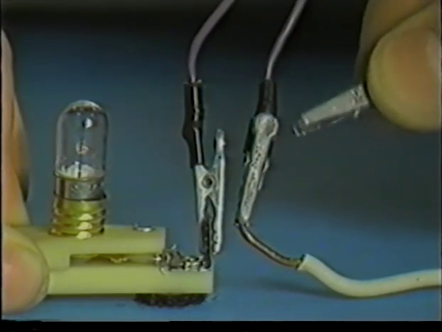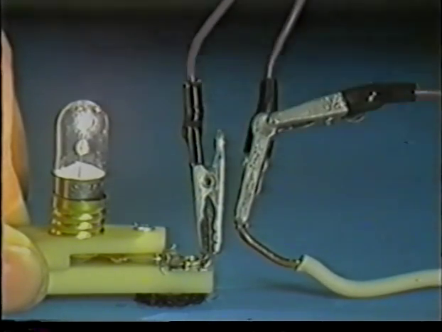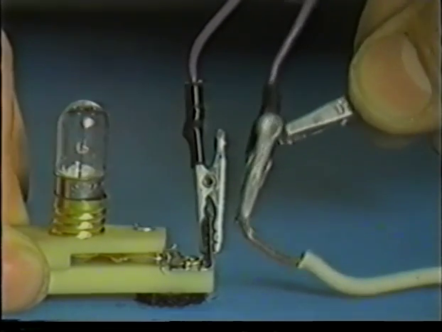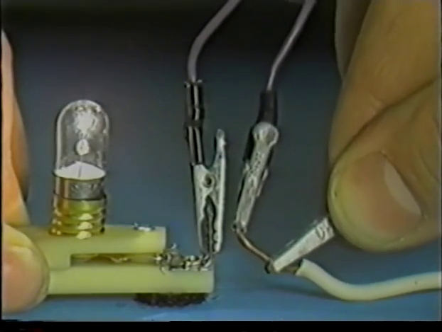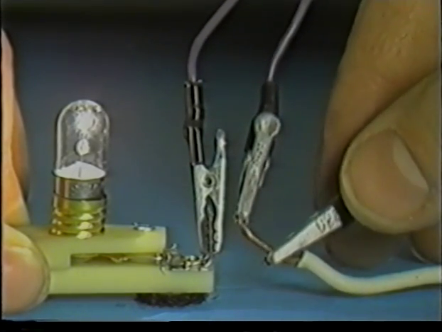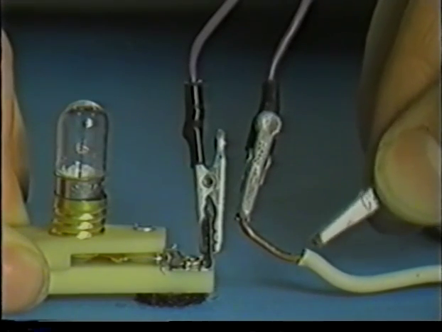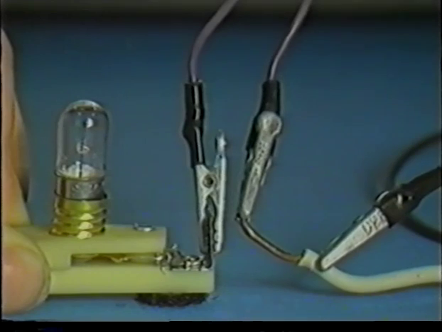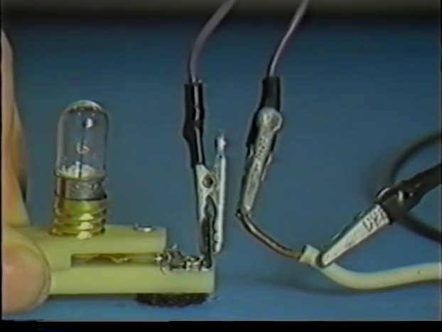Here we are touching a power supply to a conductor to complete a circuit. As long as we have continuity, or a continuous electrical path, electrons will flow through our circuit. However, if we insert an insulator into the circuit, electrons will not be able to flow. There are no free electrons in the insulator.